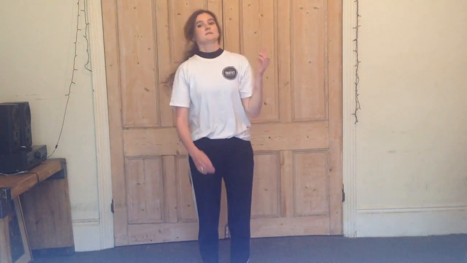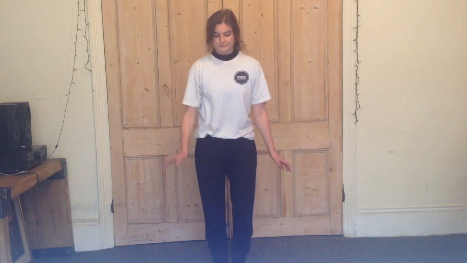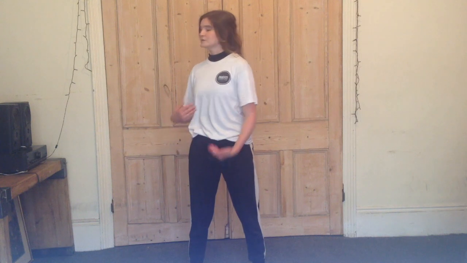Good. So that's the second exercise, that's the falling and recovering. So the last exercise is all to do with spirals. So creating spirals in the body and in the spine. We're going to start with our feet just a little wider than shoulder width apart. Arms loose by our sides. And we're just going to rotate our torso.